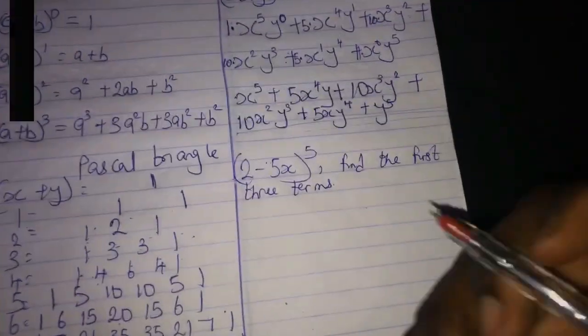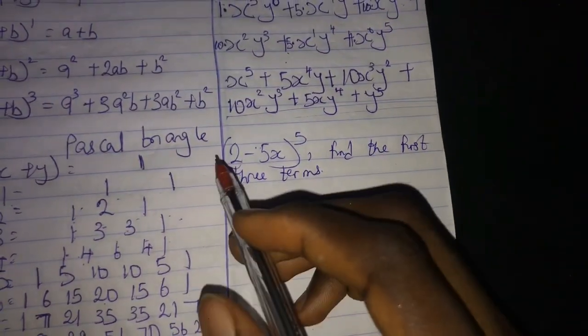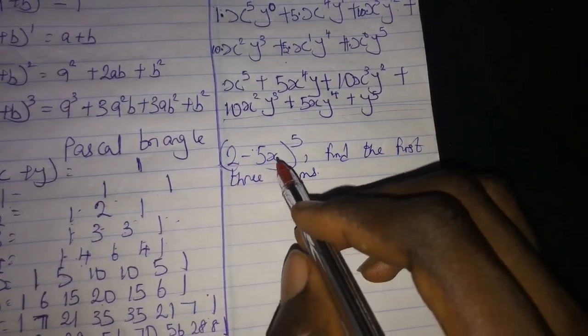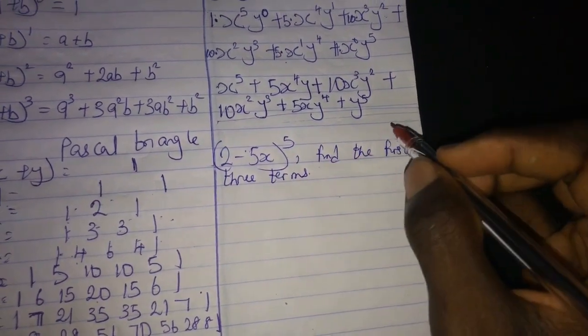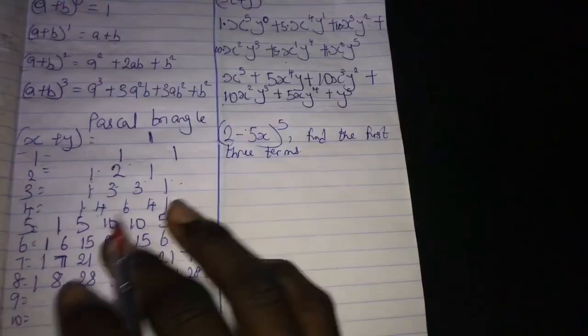We have another question here, and it says (2x minus 5x) to the power of 5. We were told to find the first 3 terms, so you are not expanding completely.